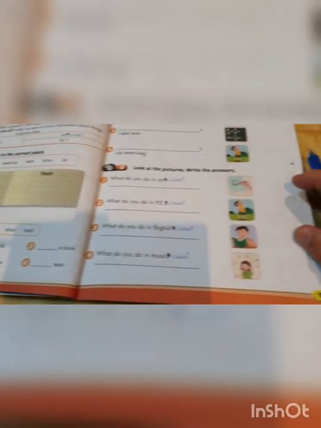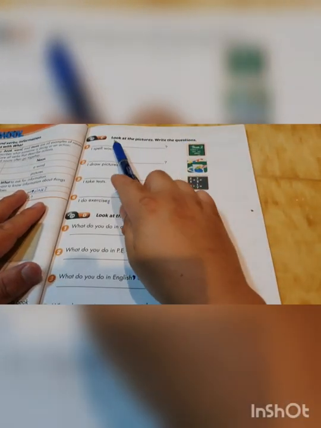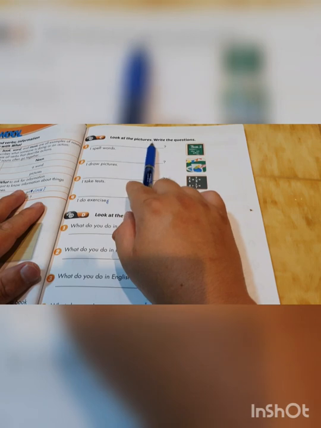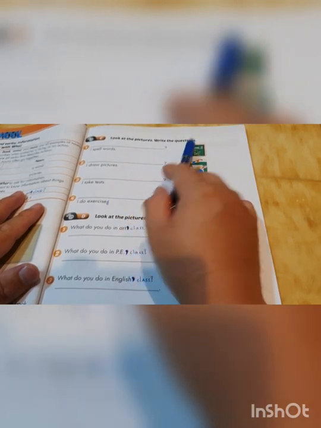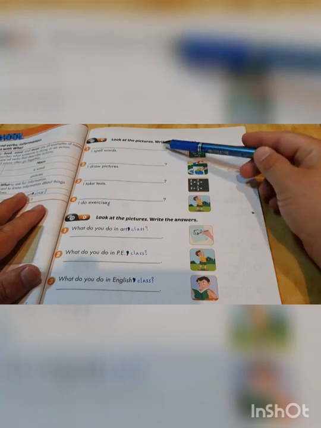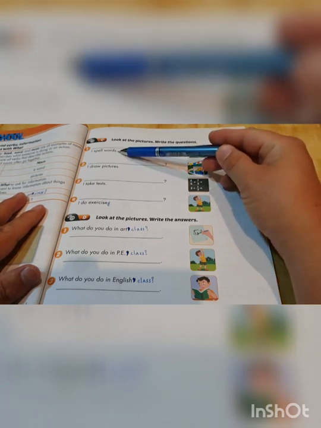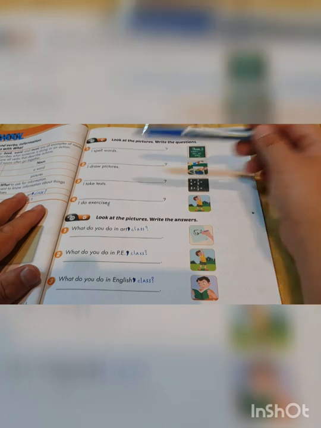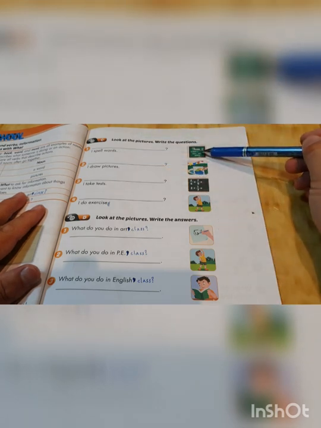And then we go to page 19, please. So exercise C. Look at the pictures, write the questions. So look at these pictures and then you write these questions, and the book has given you the answers. So what does this look like?